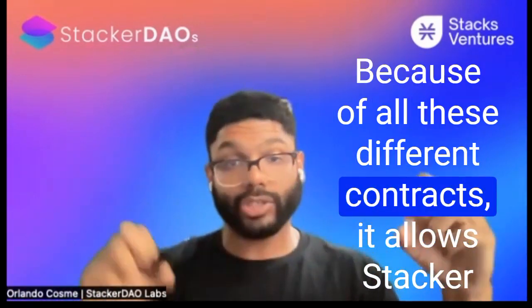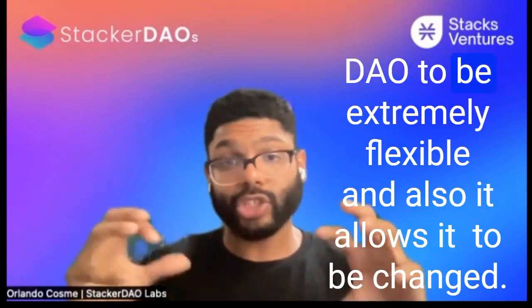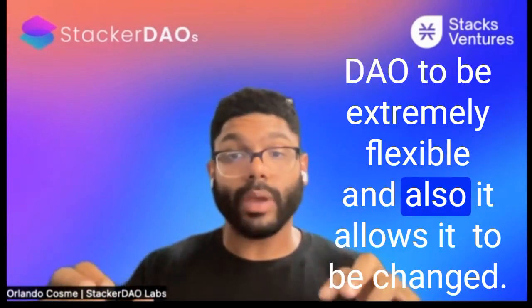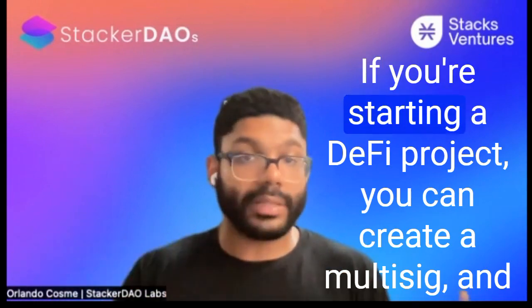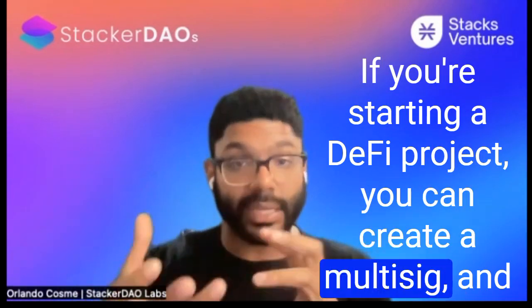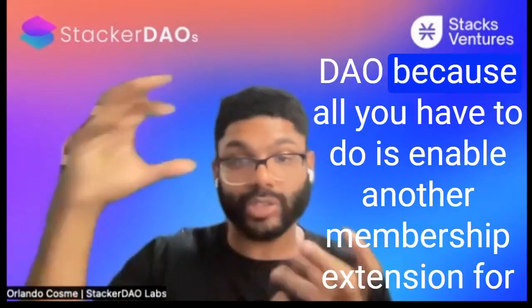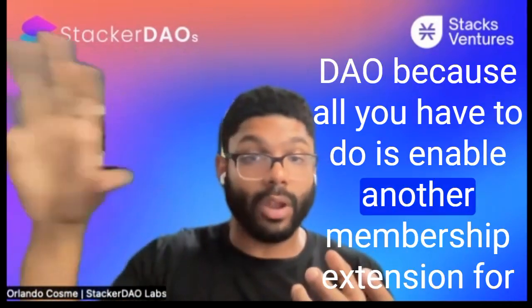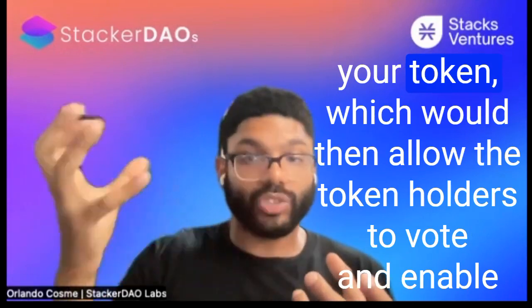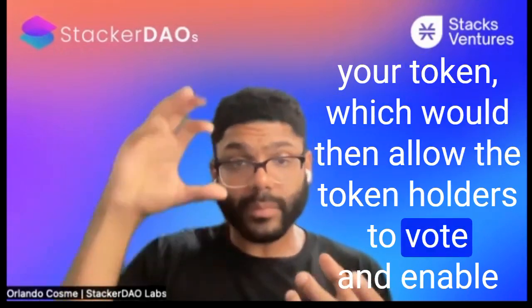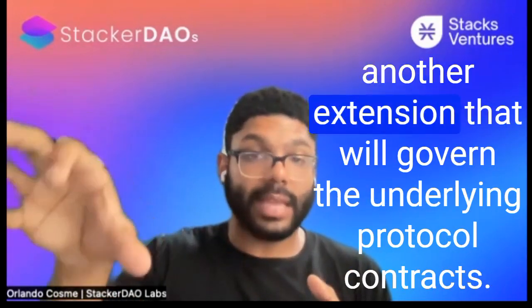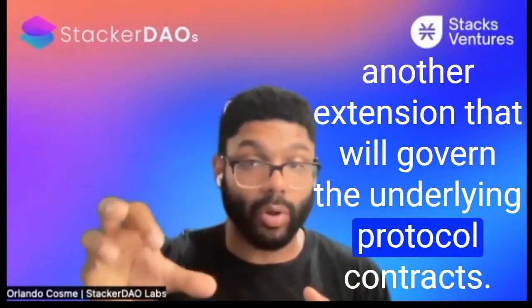Because of all these different contracts, it allows a Stacker DAO to be extremely flexible, and also it allows it to be changed. If you're starting a DeFi project, you can create a multi-sig, and then once you're ready to deploy your full DAO, you can upgrade it to a protocol DAO, because all you have to do is enable another membership extension for your token, which will then allow the token holders to vote, and then enable another extension that will govern the underlying protocol contracts.